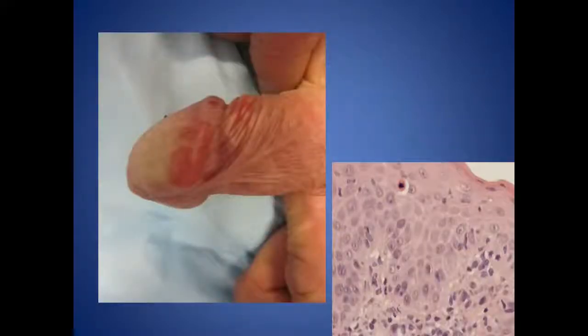And it came back. And the biopsy actually showed fixed drug eruption. Okay.